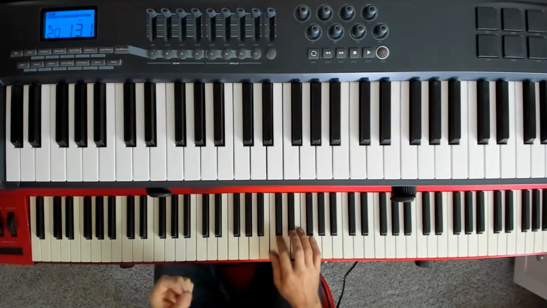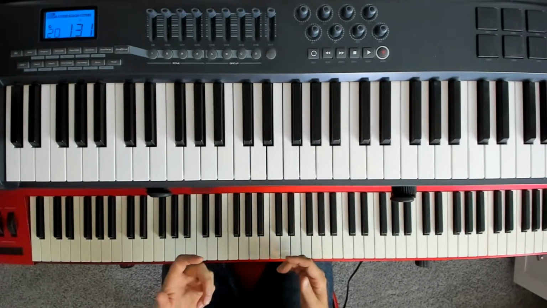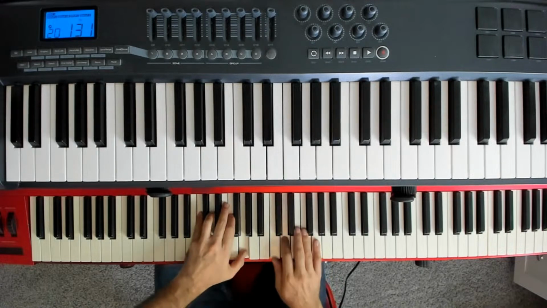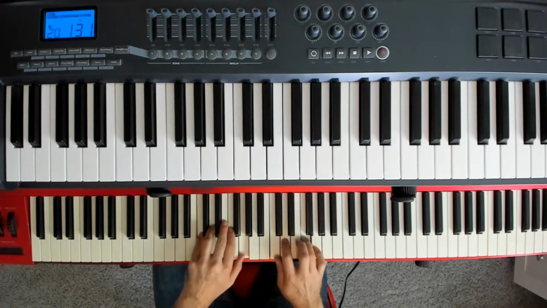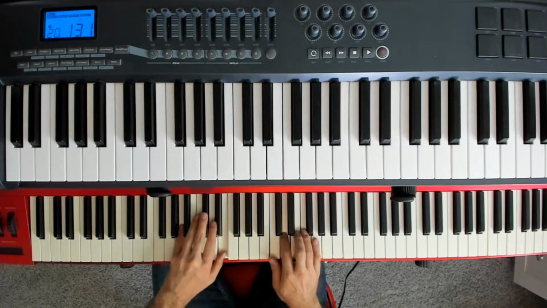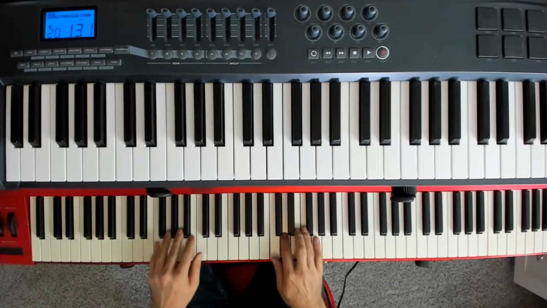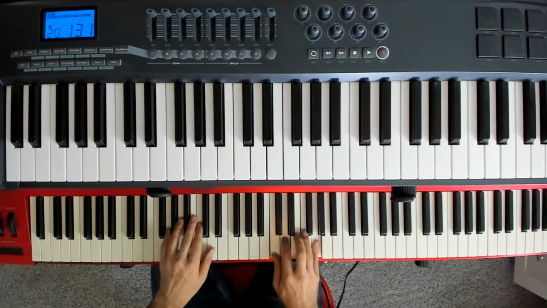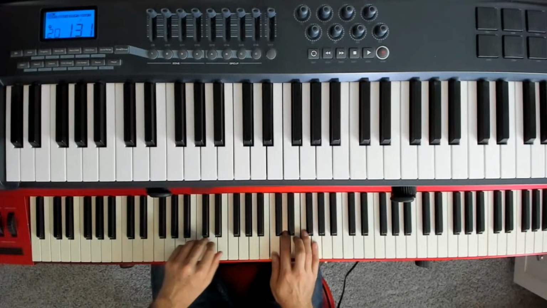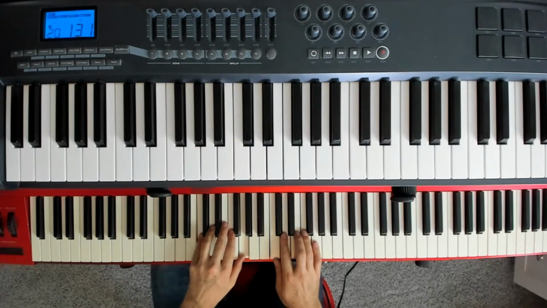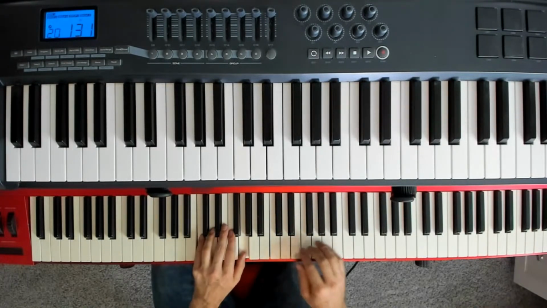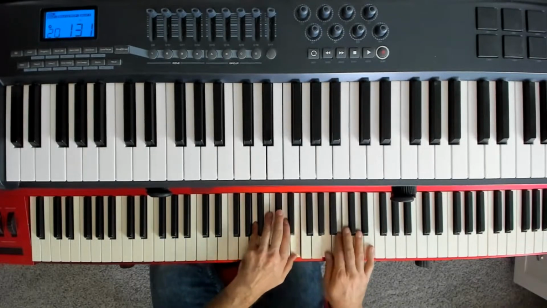What if I really want to create something that sounds very melodious, and I start to play around with this? Now I'm going to jump around.